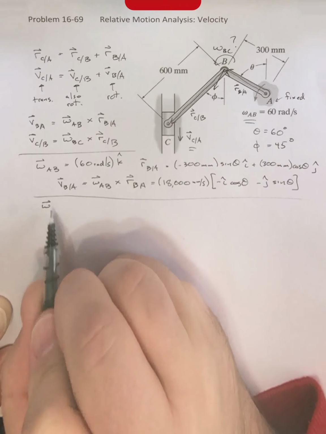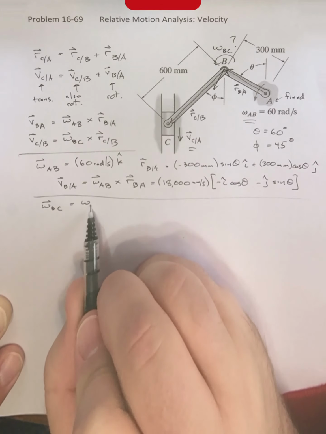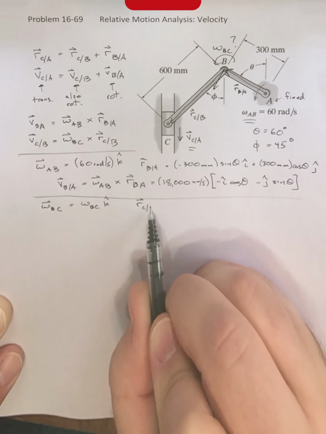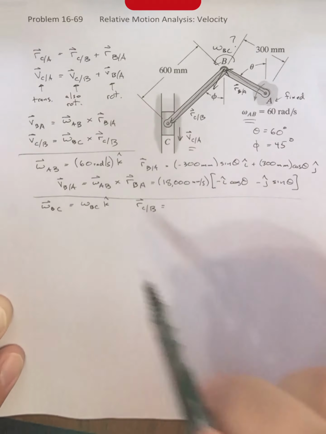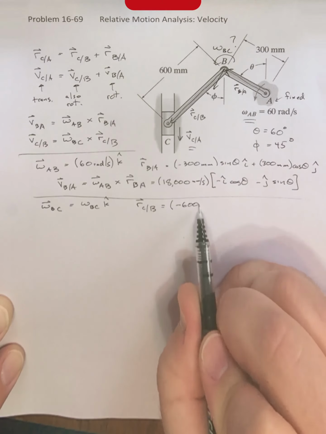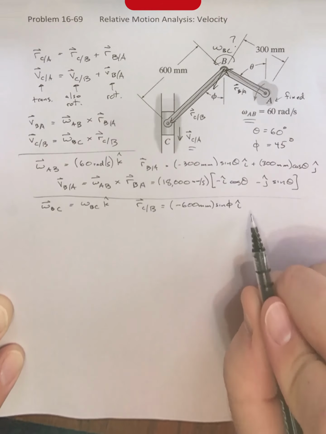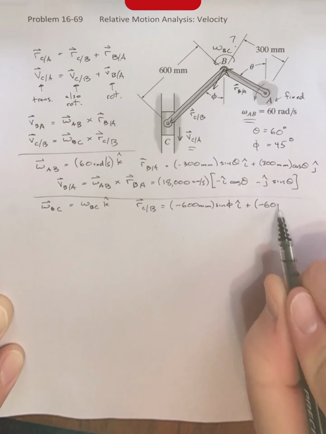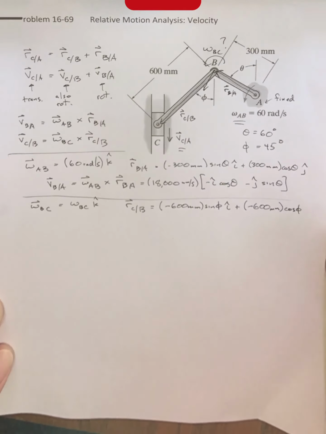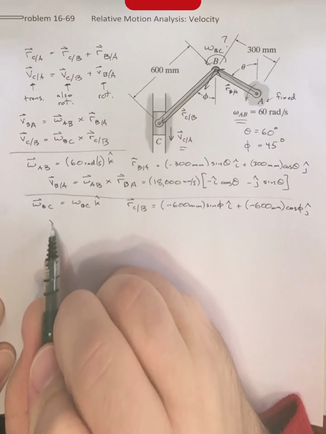We have omega_BC is equal to, again, some unknown magnitude, omega_BC times k hat. We have our r_C/B, which again we can figure out using those components. That will be equal to negative 600 millimeters sine phi times i hat plus a negative 600 millimeters times cosine phi j hat. Then form the same cross product.